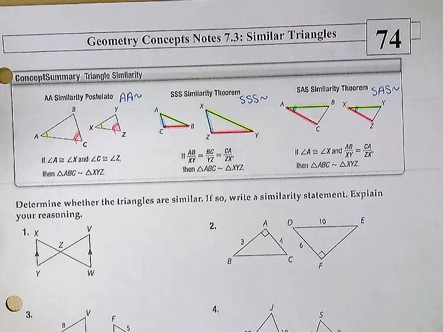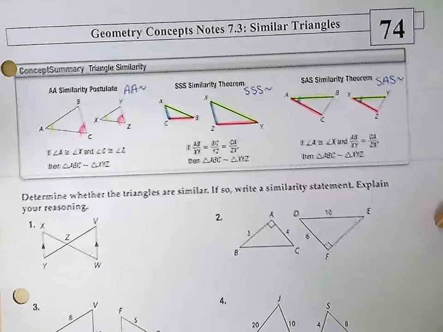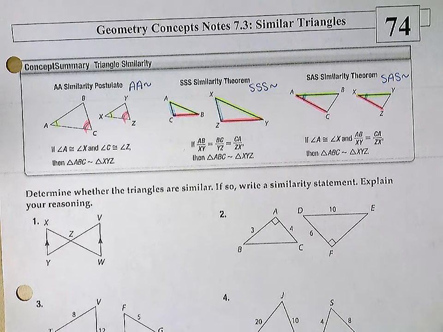So again, if one of them is 2 to 3, the other also has to be 2 to 3 in order for those to be similar triangles. Okay, questions on those before we go through some examples?